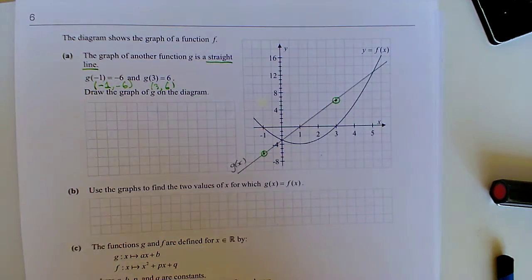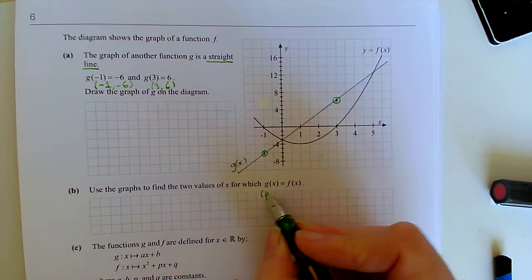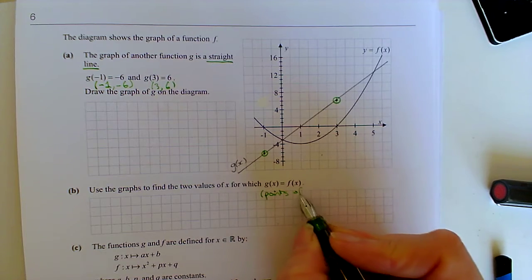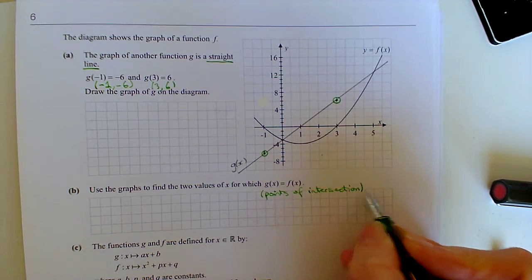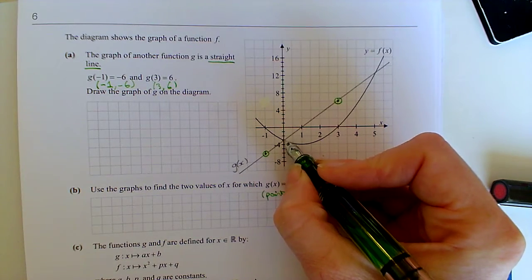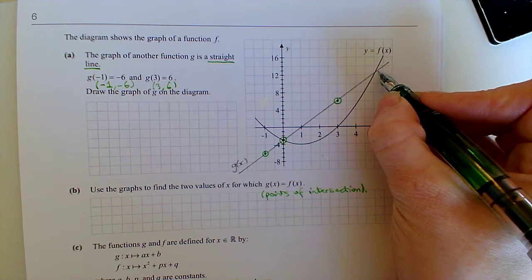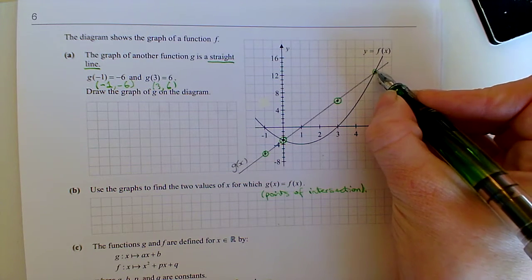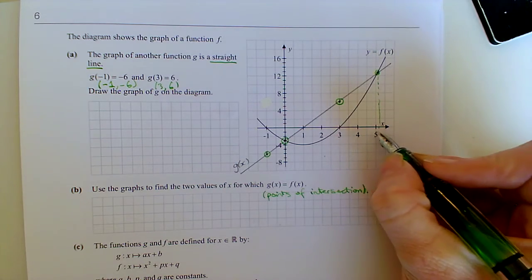Now, use the graphs to find the 2 values of x for which g of x is equal to f of x. So what are they asking for there? The points of intersection. So we've got the point here. It looks like -3. And we've got a point up here, which is a little bit more than 5.